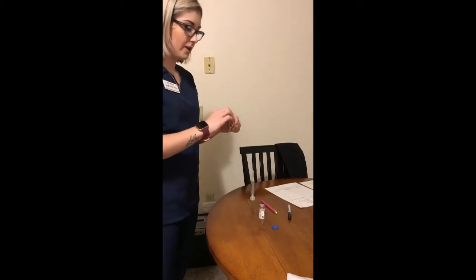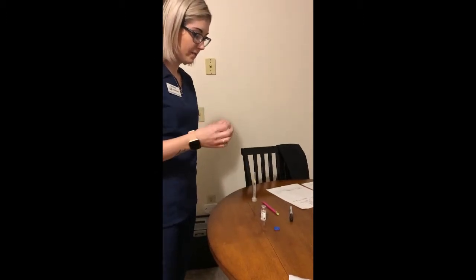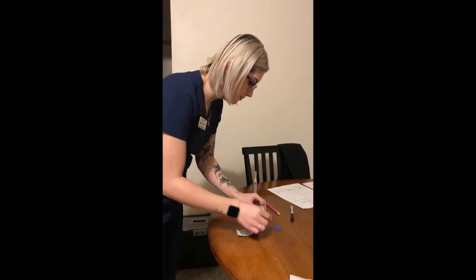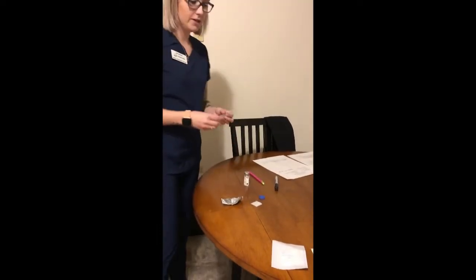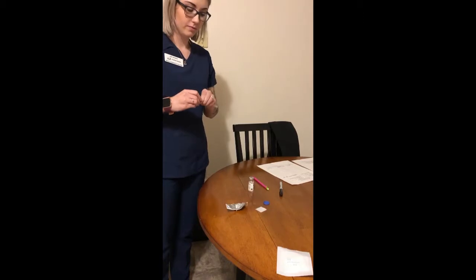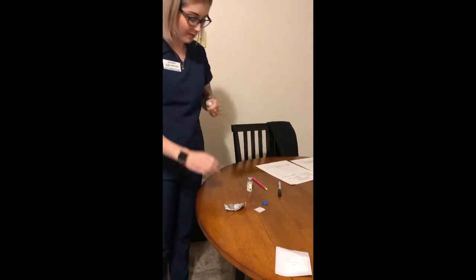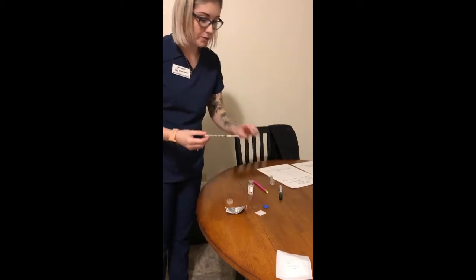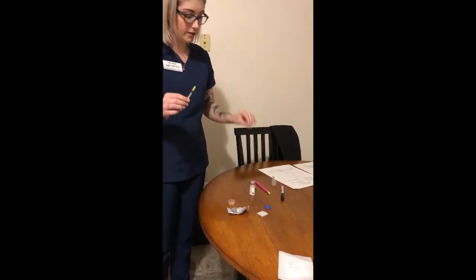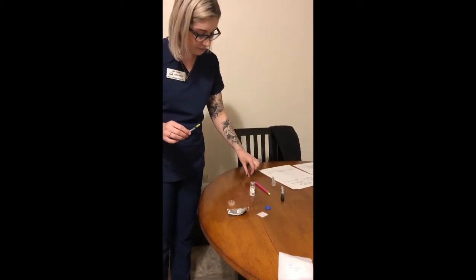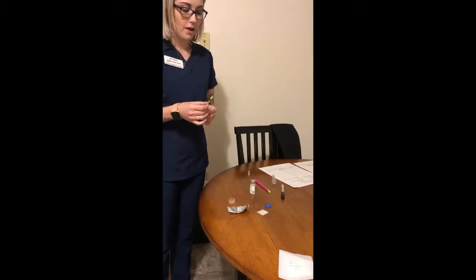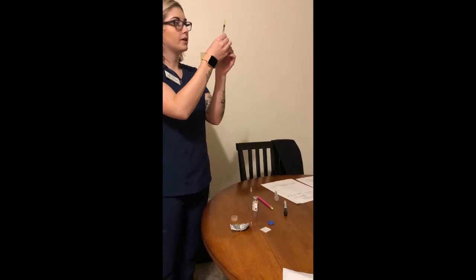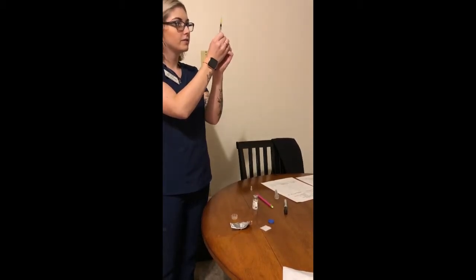open up an alcohol swab, clean the top of it, and I'm going to pick out my needle. I'm going to put the needle cap on a clean surface. I'm going to draw in 0.1 milliliters of air.